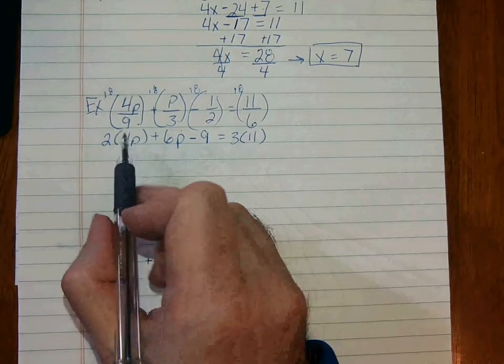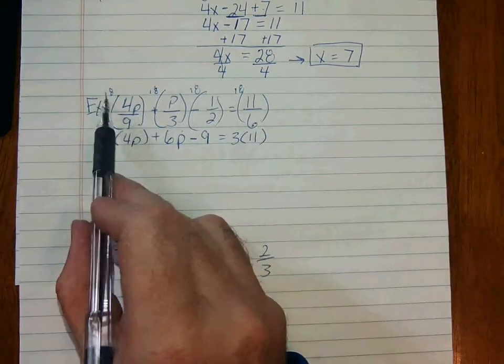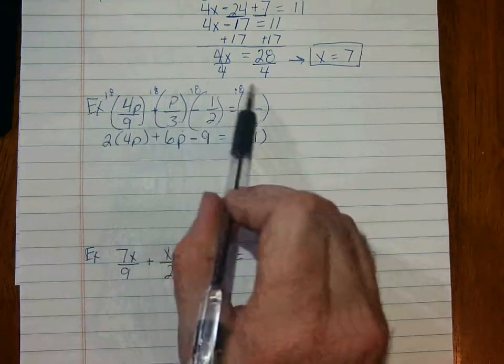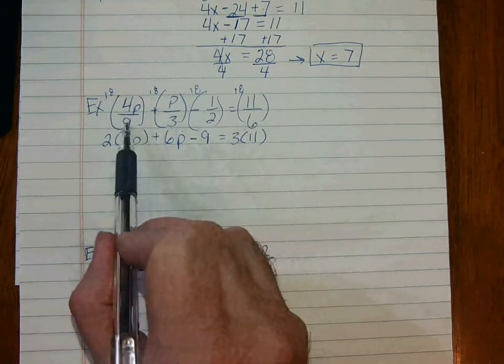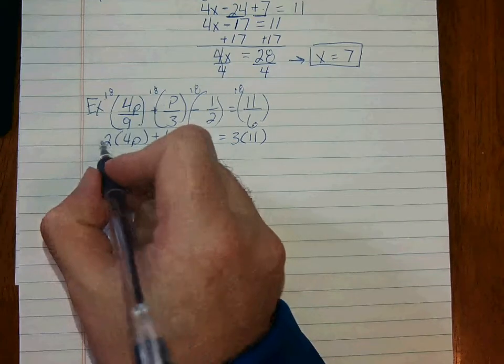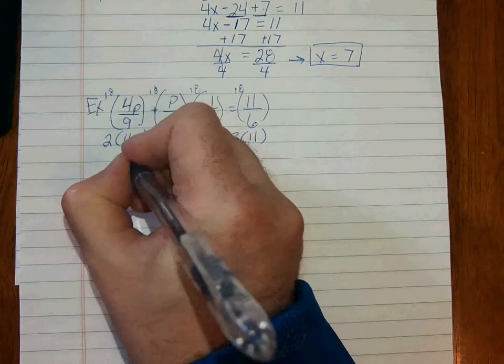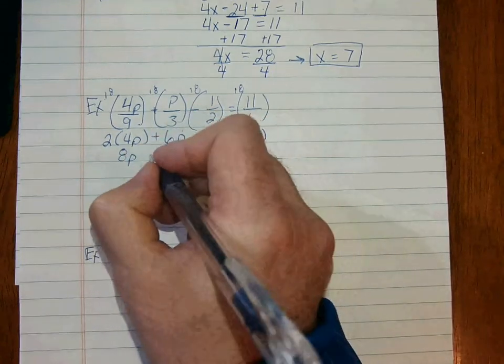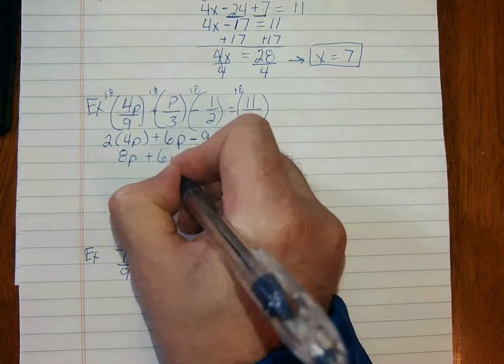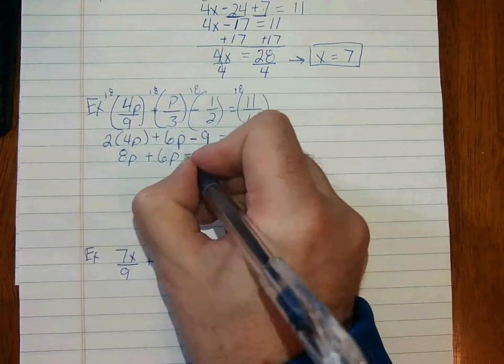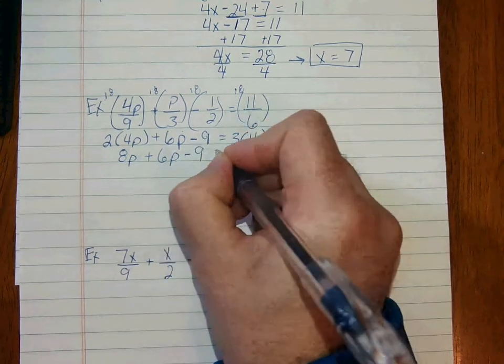So once you eliminate your denominator, we found it being 18, which is the common number that everything will divide into, then you want to just simplify this out. So you're going to take 2 times 4, which gives you 8. Nothing to simplify there, and nothing to simplify here.